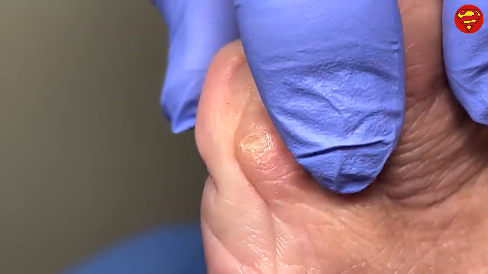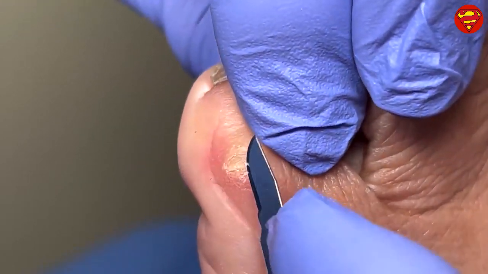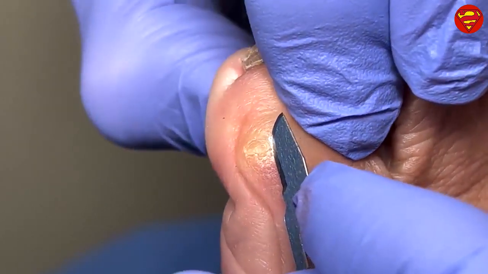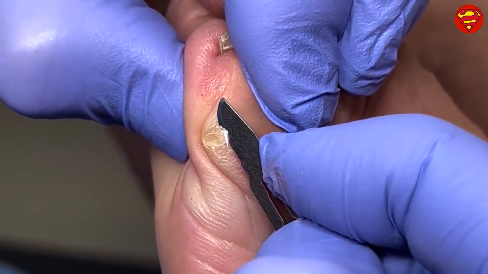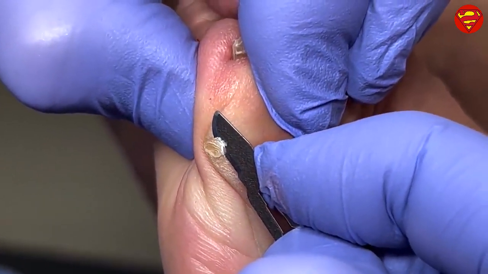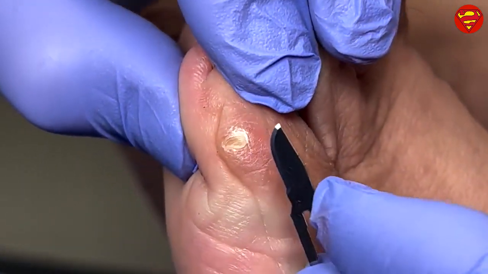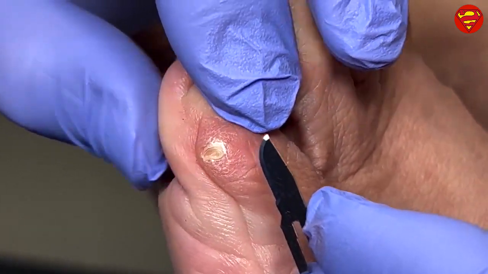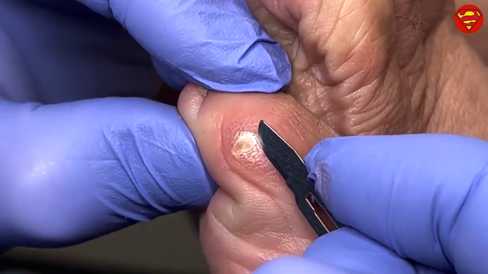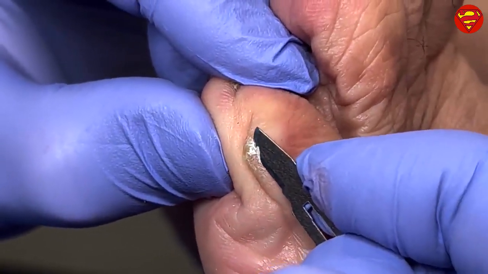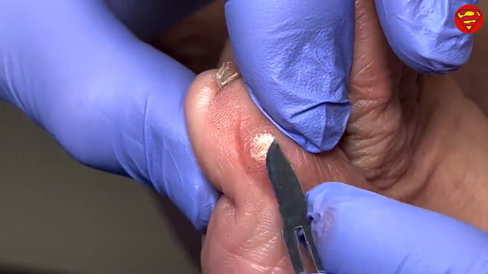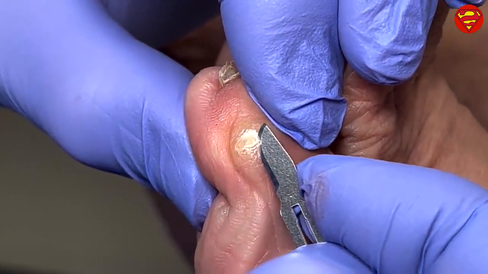Sometimes I like to give some counter pressure like that, and very carefully. You okay, patient? It's got this little cap right there. And you guys see why I like to provide that counter pressure?